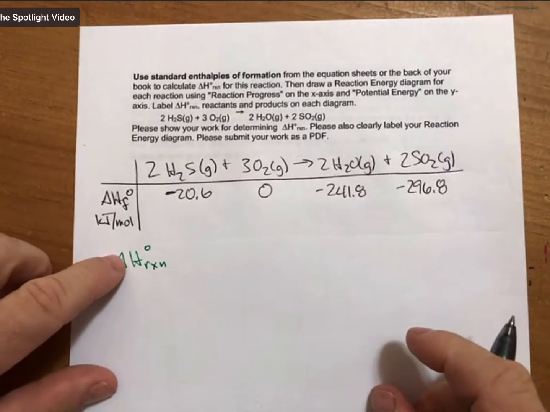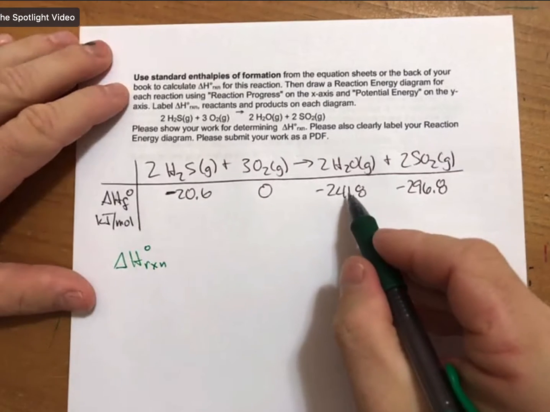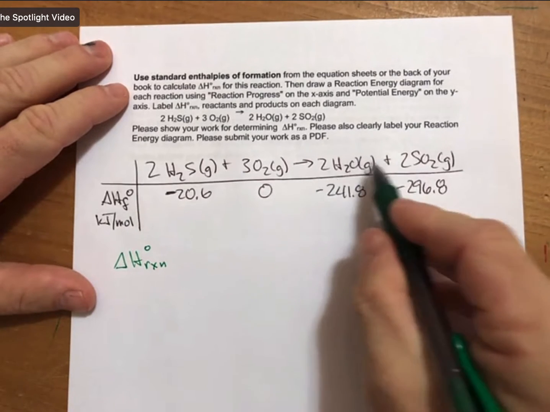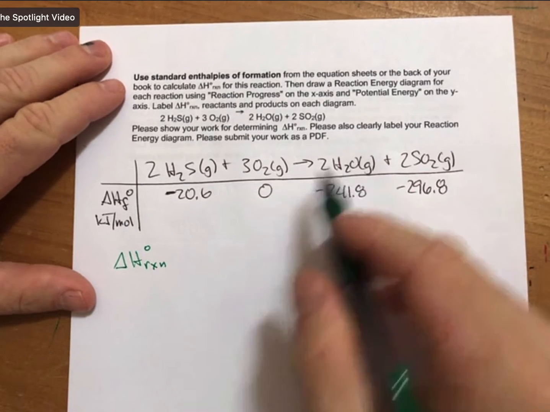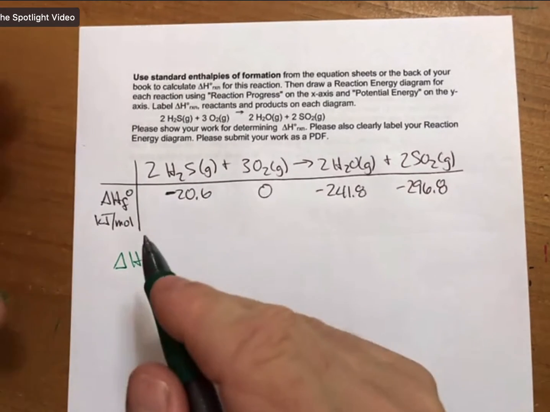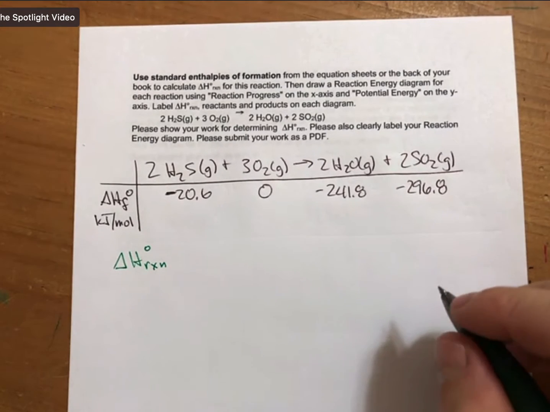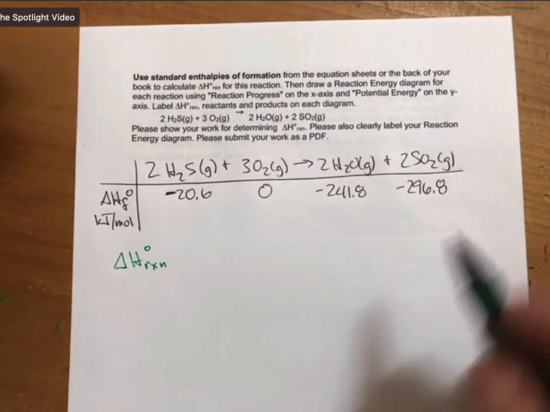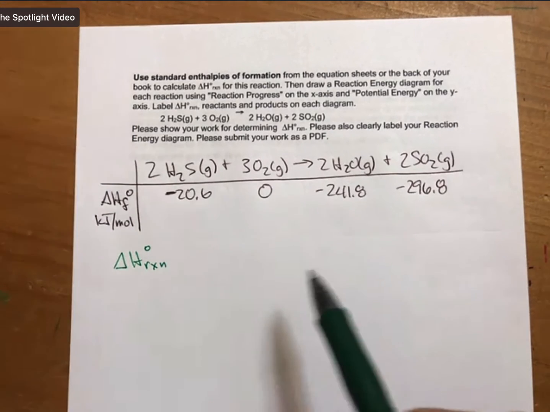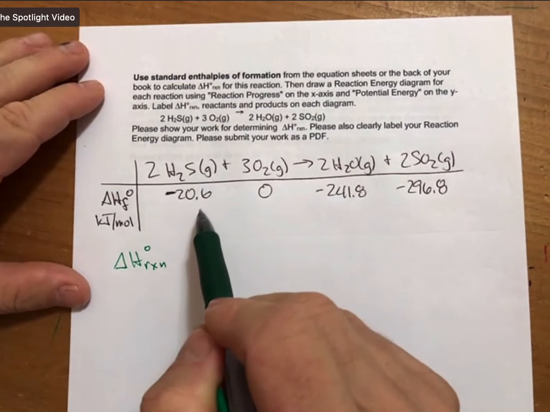Now, to calculate delta H reaction, it's going to be products times coefficients minus reactants times coefficients. That's the general formula. And we can think of this just like the previous problems we've done for coffee cup calorimetry, in which it's the final state, which is the products, minus the initial state, which are the reactants.